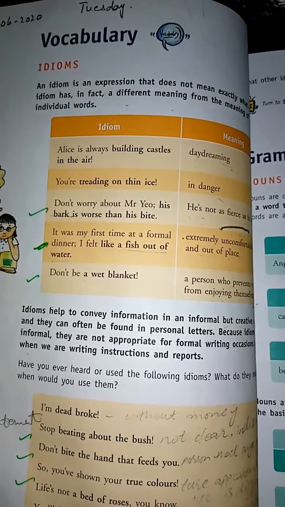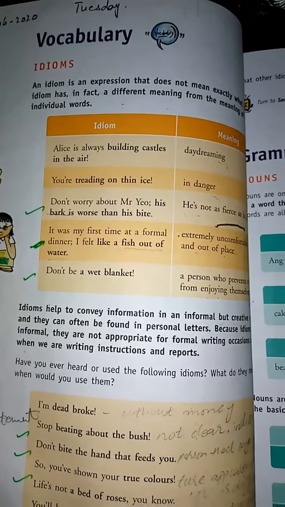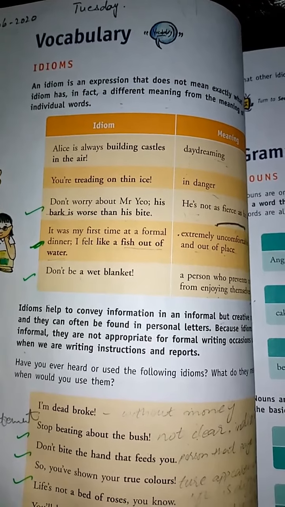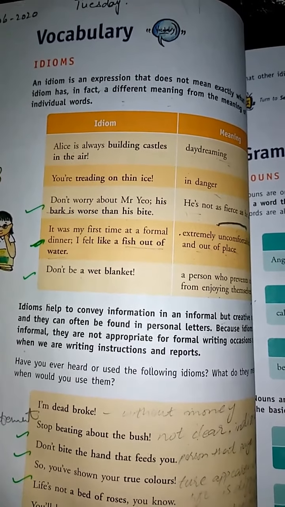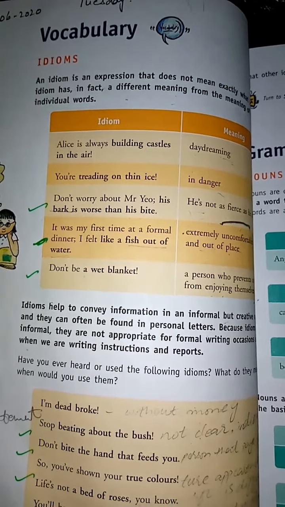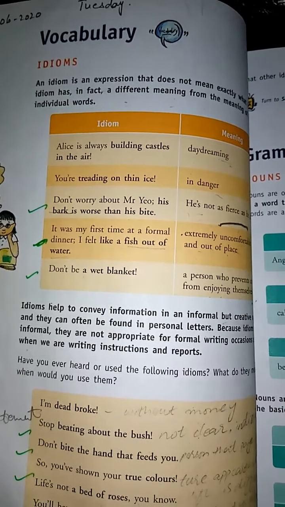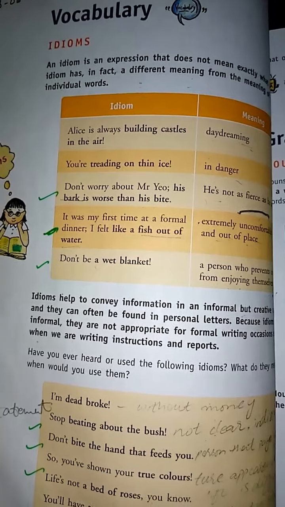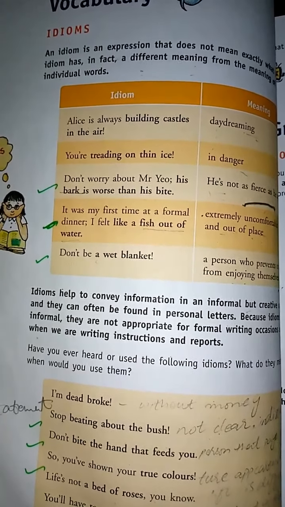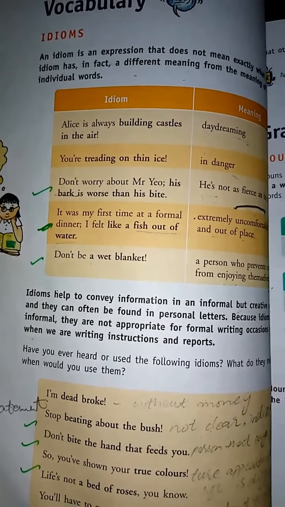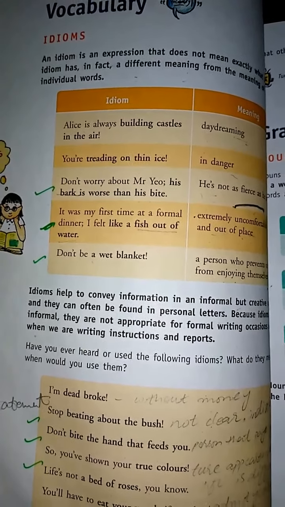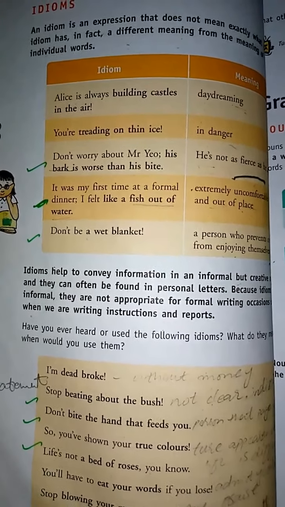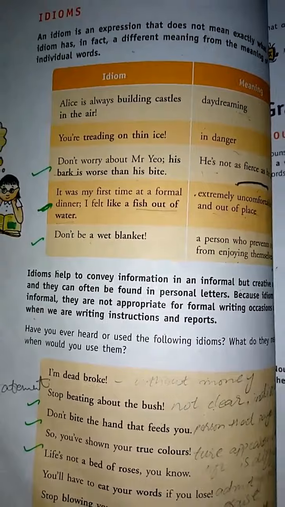For example, we have conducted sports day in our school, and sir has asked me to write a report. So I am not going to use idioms in that report. Okay. So you can find idioms in personal letters, not in formal writing occasions.